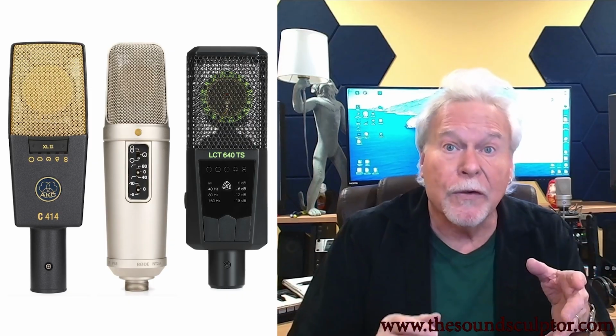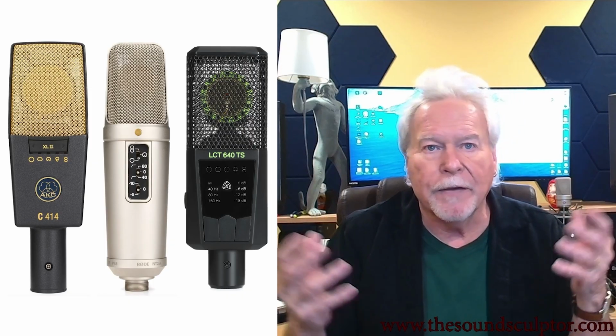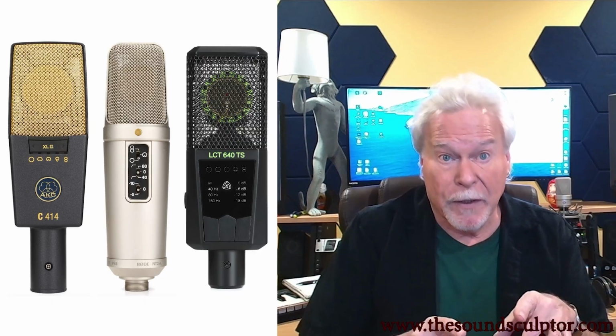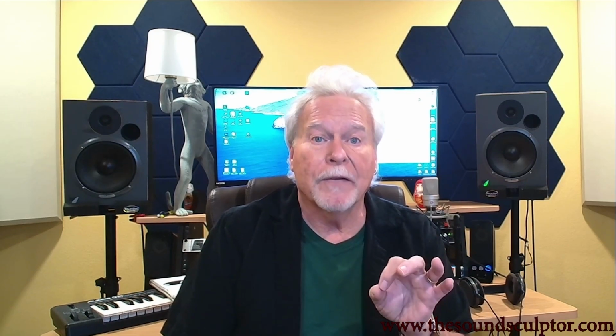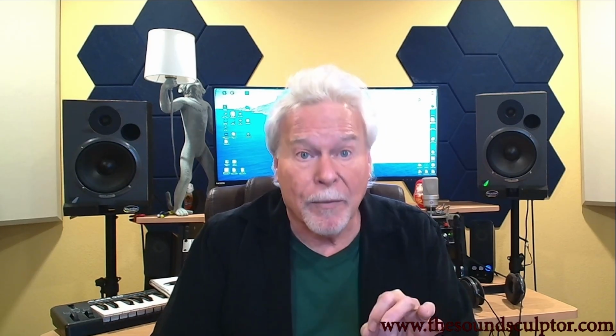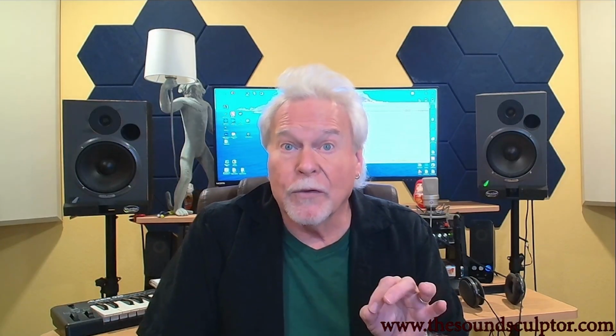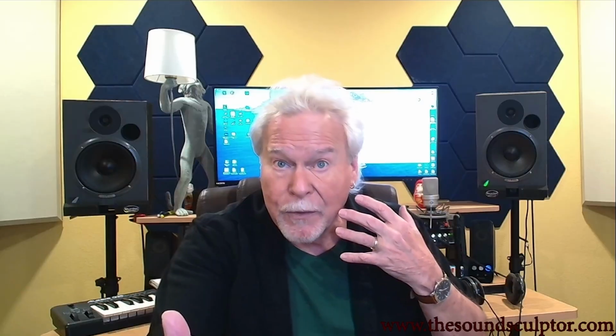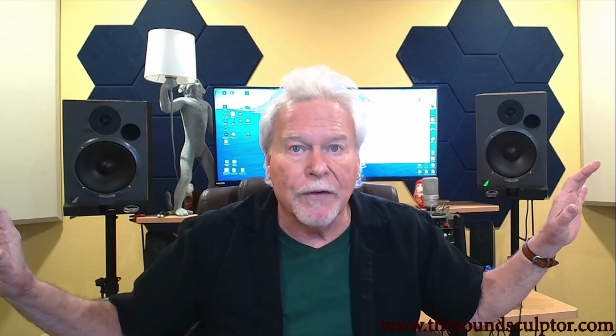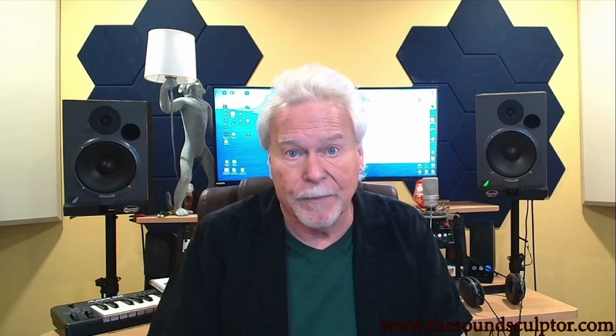Now, some microphones have switchable polar patterns, allowing the user to select from multiple patterns: cardioid, omnidirectional, figure eight. These microphones offer versatility and can adapt to different recording situations and sound sources. The choice of microphone pattern depends on the specific recording requirements. Different patterns are chosen to achieve the desired balance between capturing the desired sound source and rejecting unwanted noise or sound from other directions.